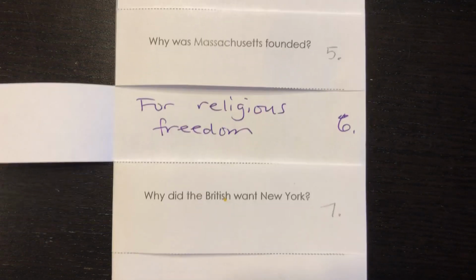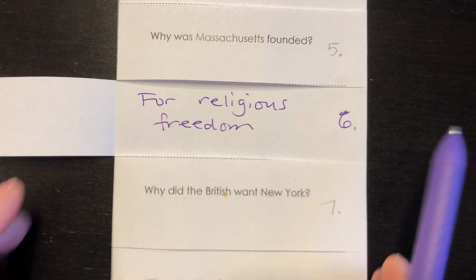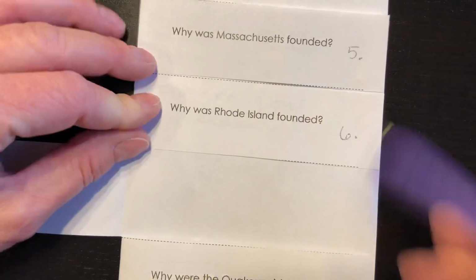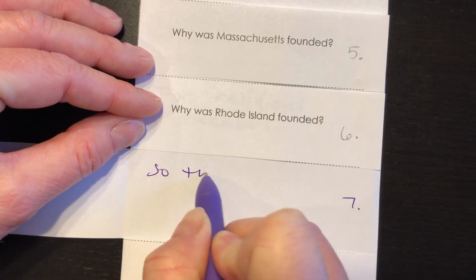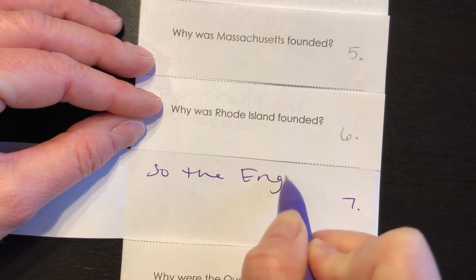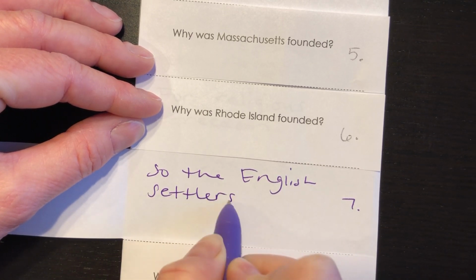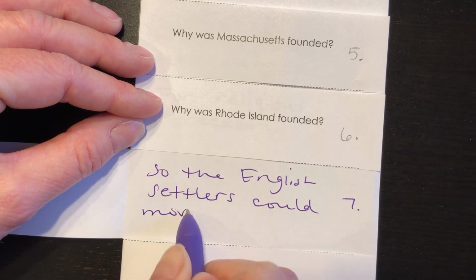Number 7, why did the British want New York? Why did the British want New York? Well, they wanted it so the English settlers could move westward. So number 7. So the English settlers could move westward.